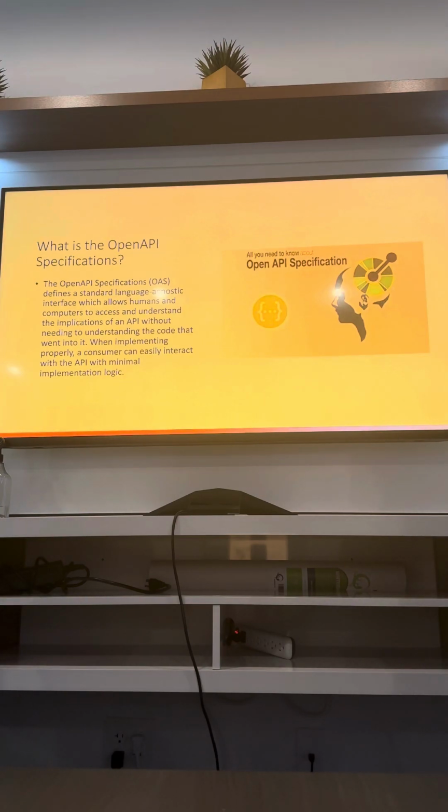Right, so what is the OpenAPI Specification? The OpenAPI Specification, or OAS for short, defines a standard, language-agnostic interface which allows humans and computers to access and understand the implications of an API without needing to understand the code that went into it. When implemented properly, a consumer can easily interact with the API with minimal implementation logic.